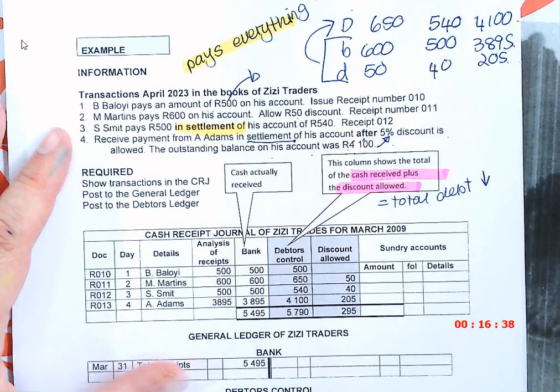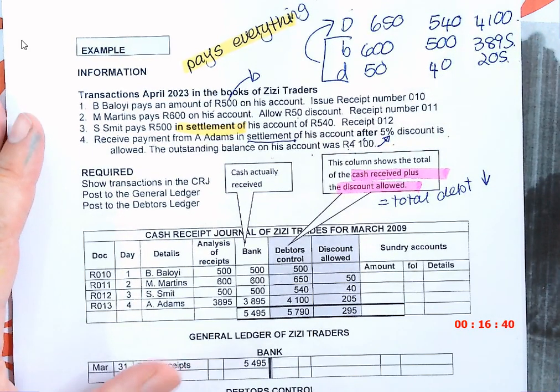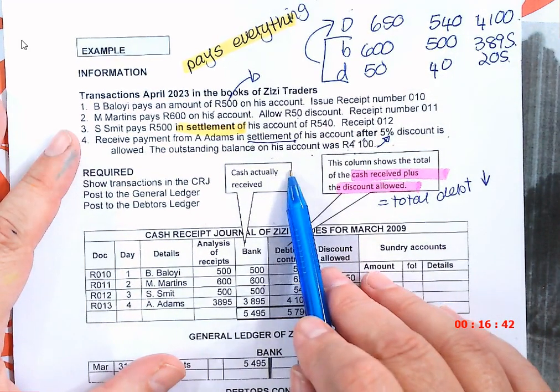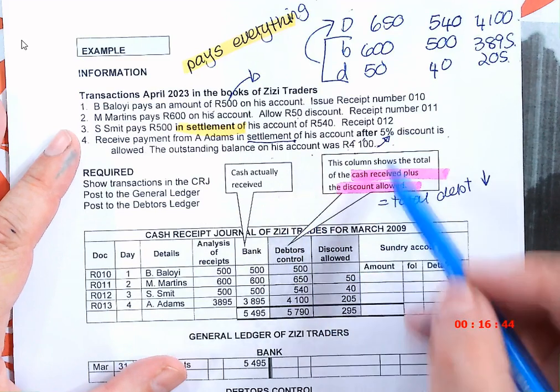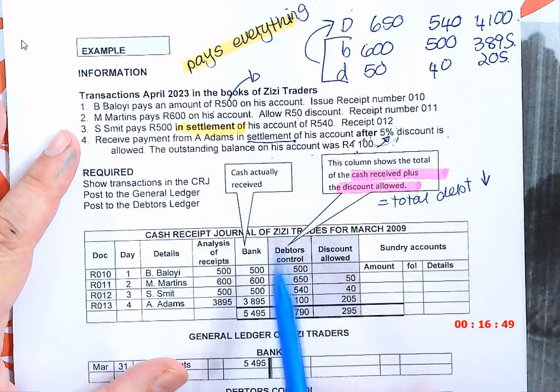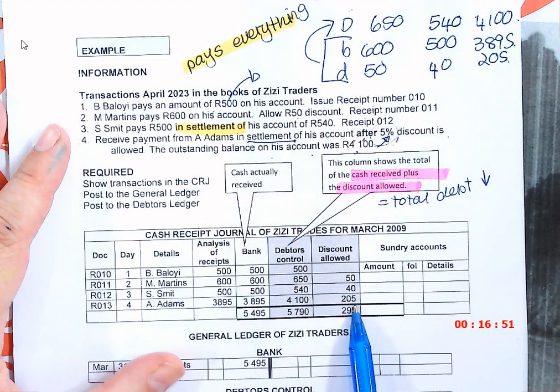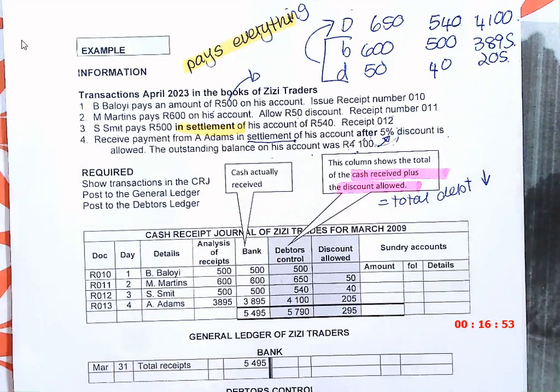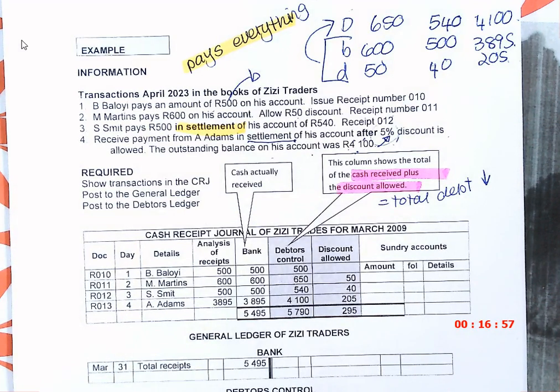Okay, listen. Can you see this one makes a little bit more sense to you? Because they tell you that they give the discount on his debt. With the other one, they work it from the other way around. They tell you what he paid, they tell you what he owed, and the difference is the discount. Only way to understand this is to go do it yourself.